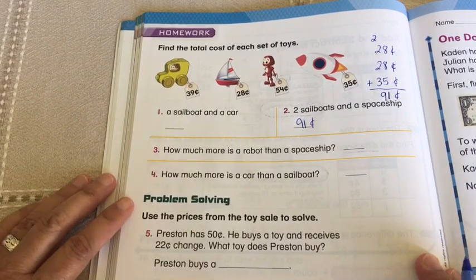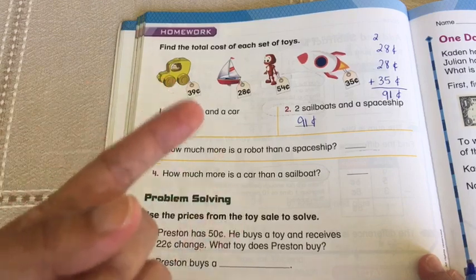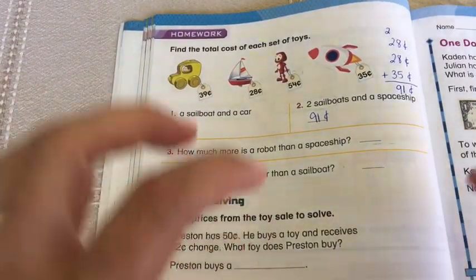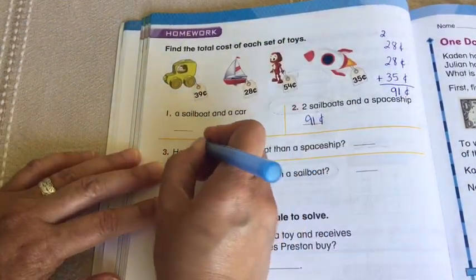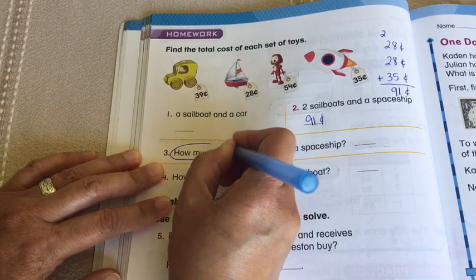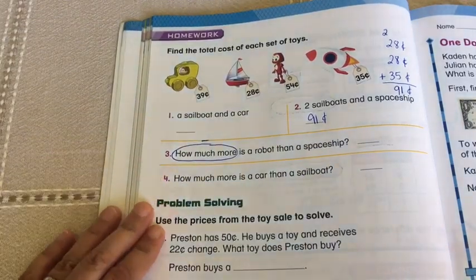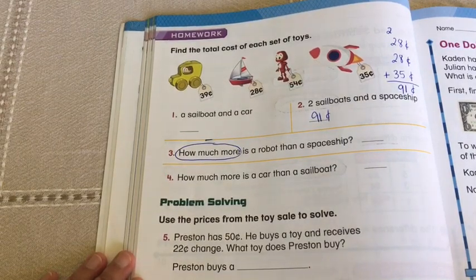Okay, let's start with number 3. How much more is a robot than a spaceship? Oh, there are those 3 words: how much more. How many more? That means you are finding the difference between 2 objects. Difference means subtract. Everyone, please circle how much more and put a subtraction sign above it.